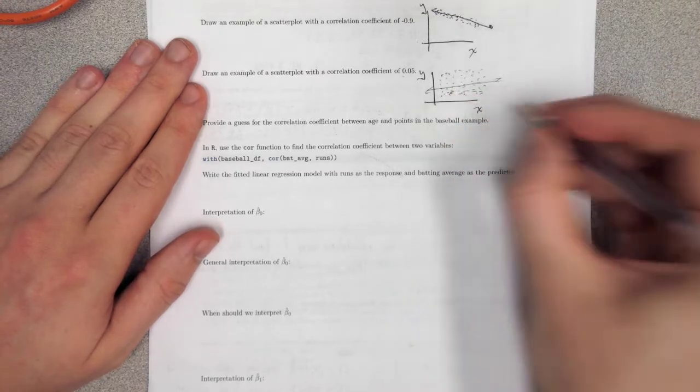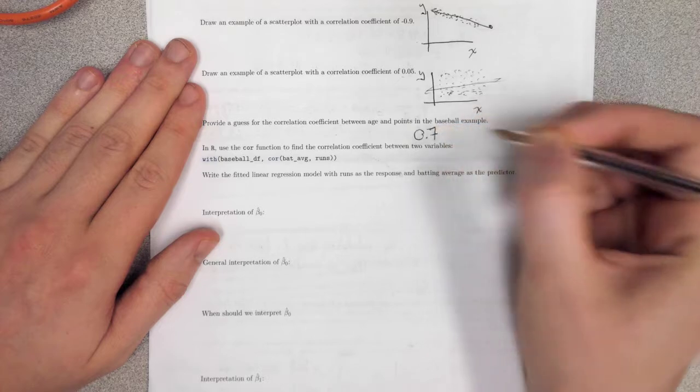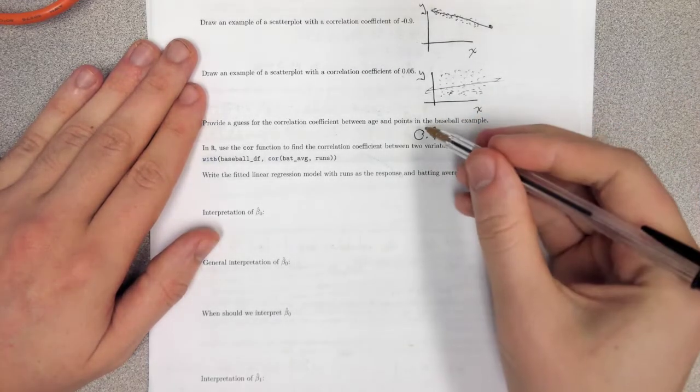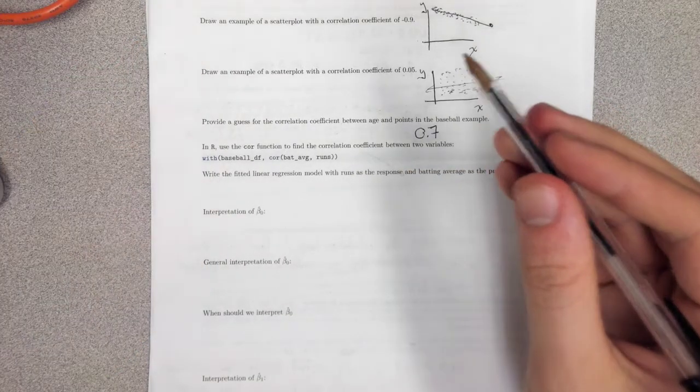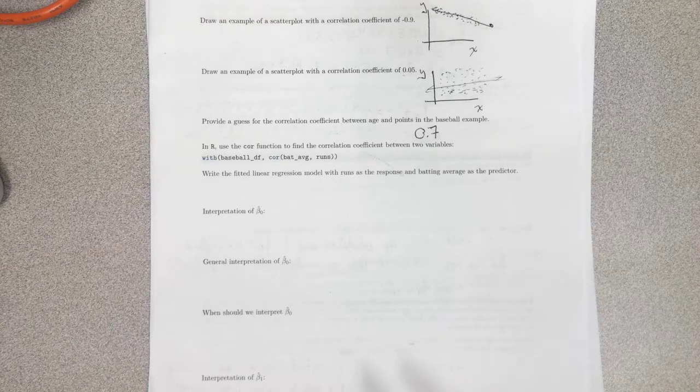When I guessed, I thought around 0.7, but really anything in that ballpark is good. It's got to be positive because the line's sloping upward, and it's kind of moderate.